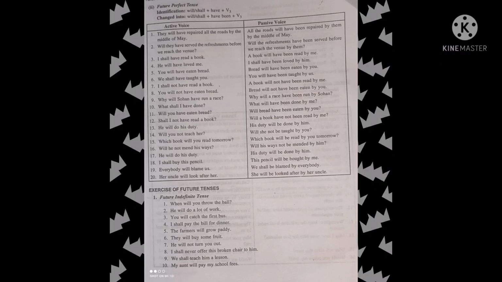Future perfect tense, identification: will/shall plus have plus V3 changed into will/shall plus have been plus V3. Active voice sentences, then passive voice sentences. First one, they will have repaired all the roads by the middle of May. All the roads will have been repaired by them by the middle of May. Will they have served the refreshments before we reach the venue? Will the refreshments have been served by them before we reach the venue?